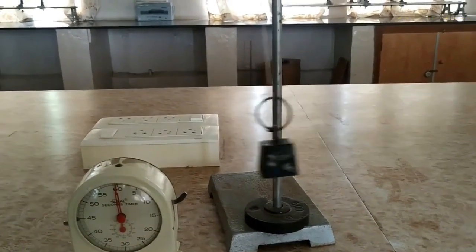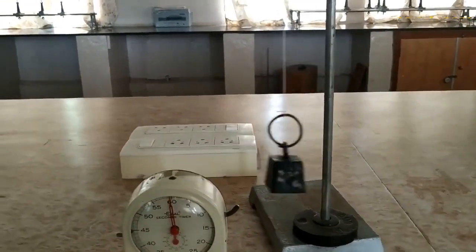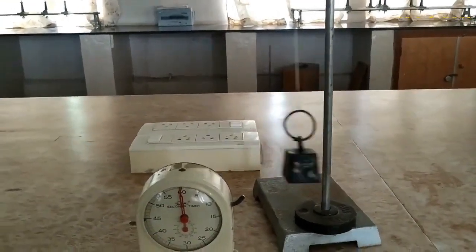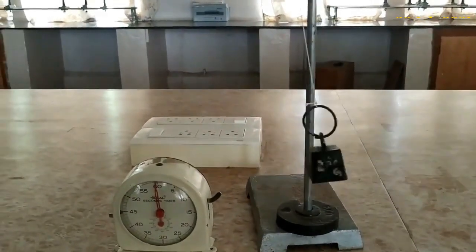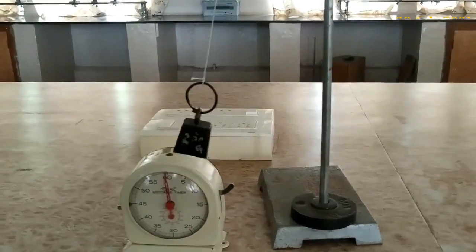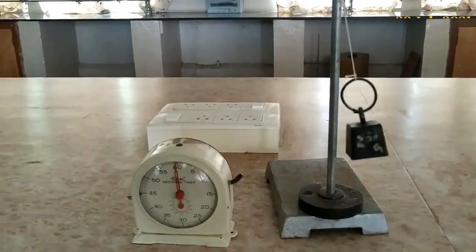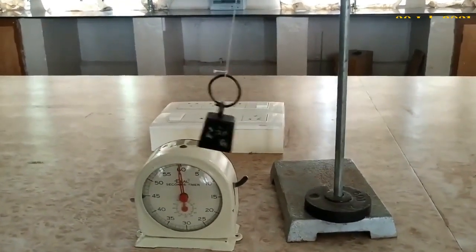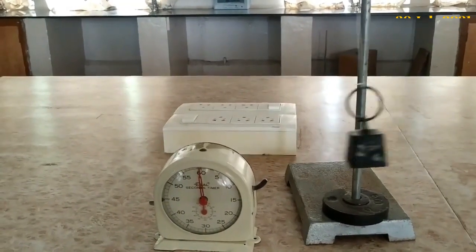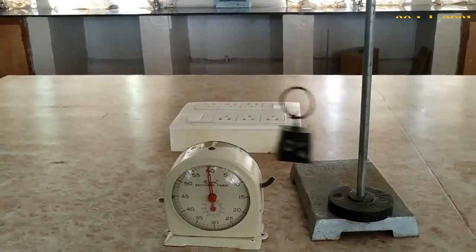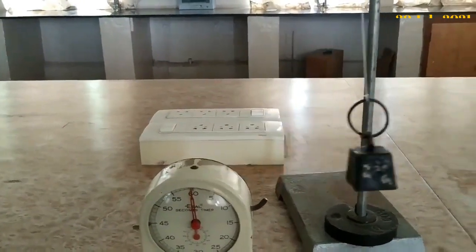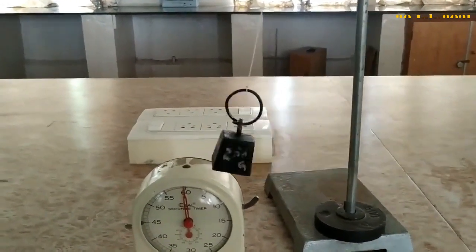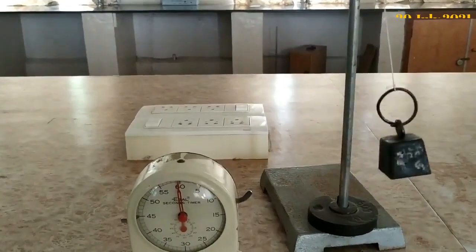This pendulum seems to be very quick. It goes so fast. To and fro motion is fast enough. And now it is very difficult to find out time taken for one oscillation. What is one oscillation? From its initial position going to both extreme positions and coming back to initial position, or we can take one extreme position and back to the same extreme position.